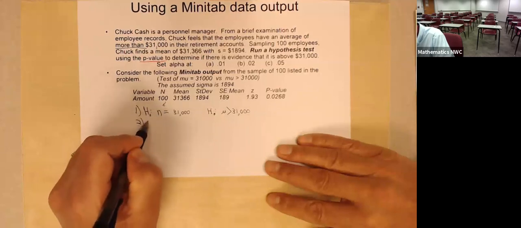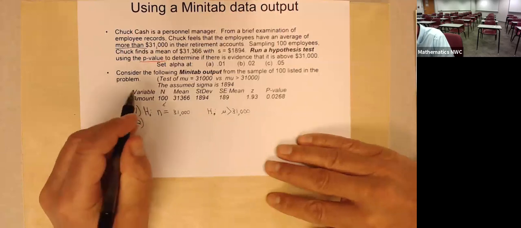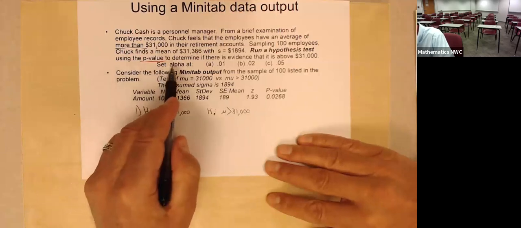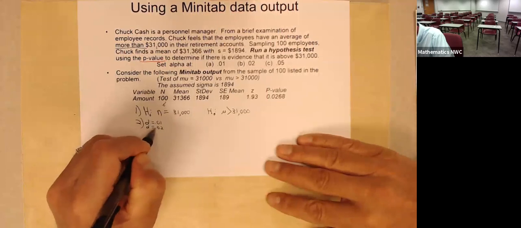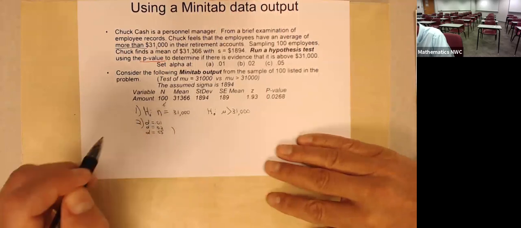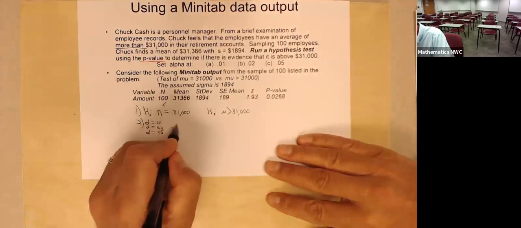Step number 2, going to pick up the pace here. We've done this often enough. They want me to test at multiple alpha levels. So alpha equal to 0.01, alpha equal to 0.02, alpha equal to 0.05. Sample size was 100.